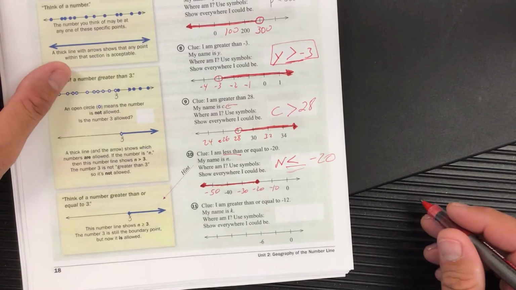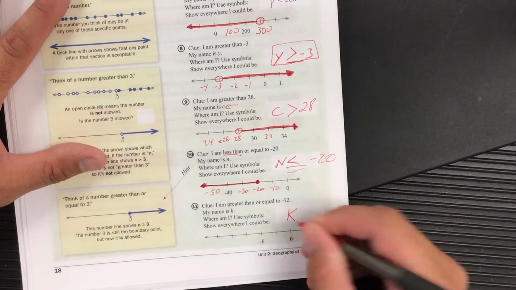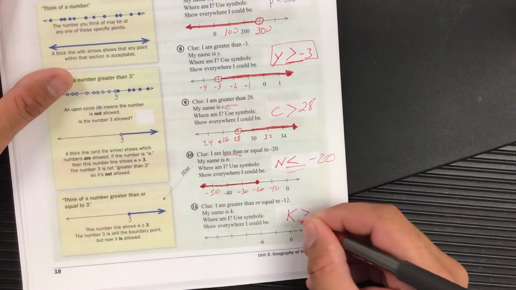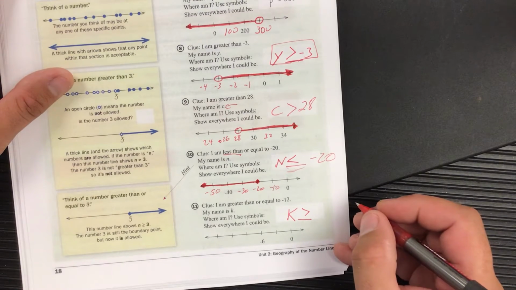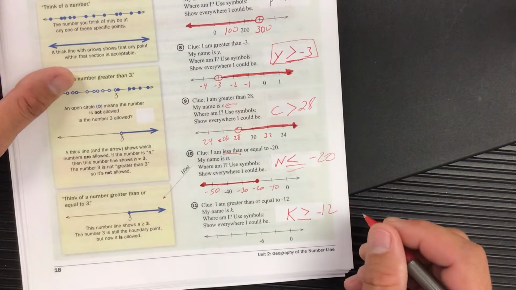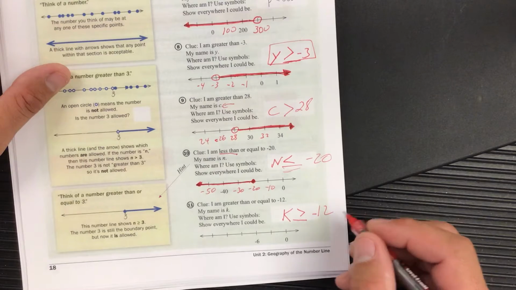Clue: I am greater than or equal to negative 12. My name is K, so you start with K. Greater than or equal to, again, we just got to know that symbol. Negative 12. What is my scale going by on the bottom? Threes.